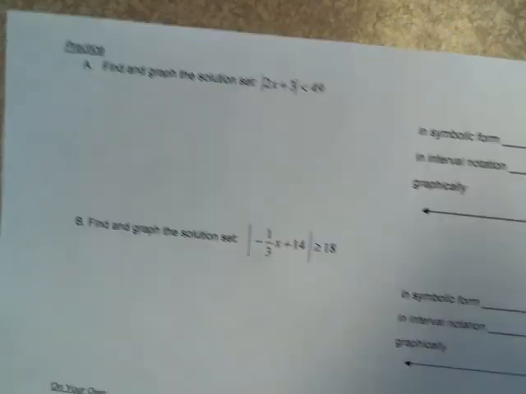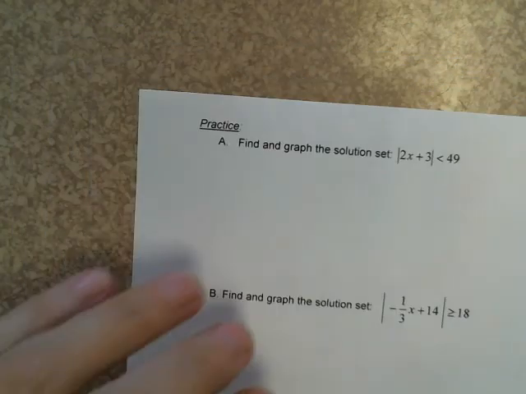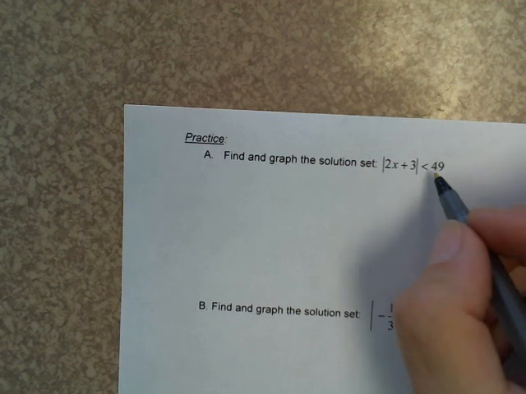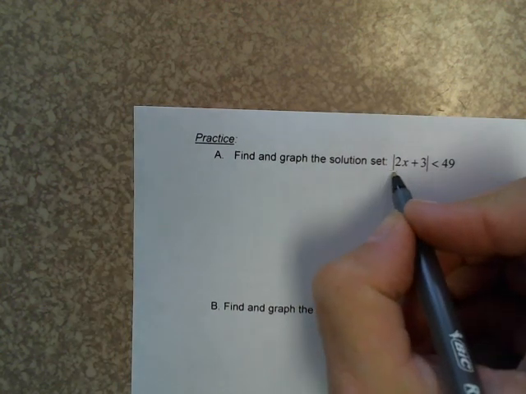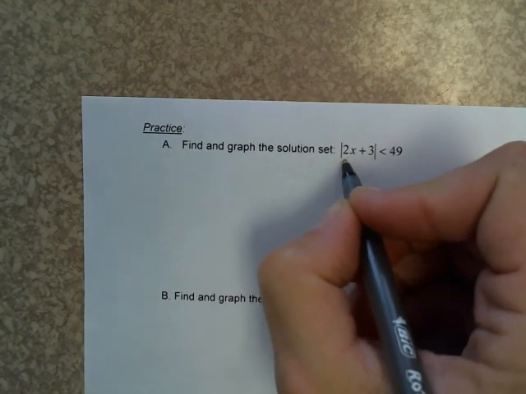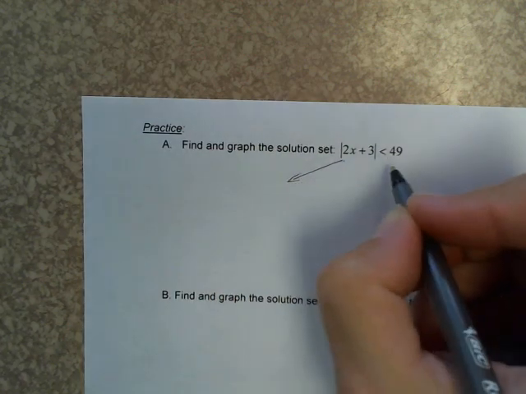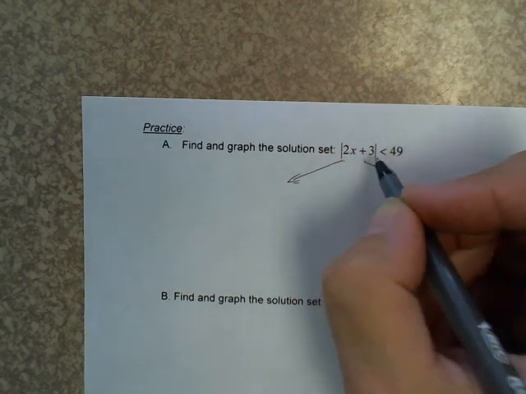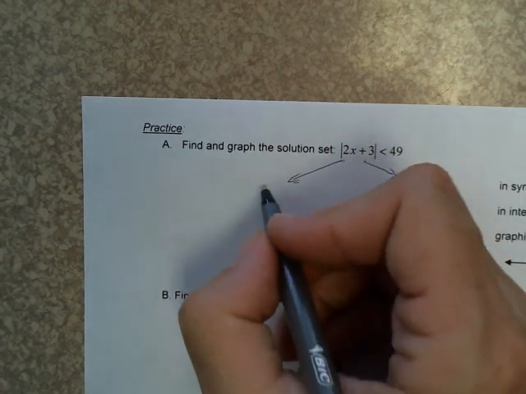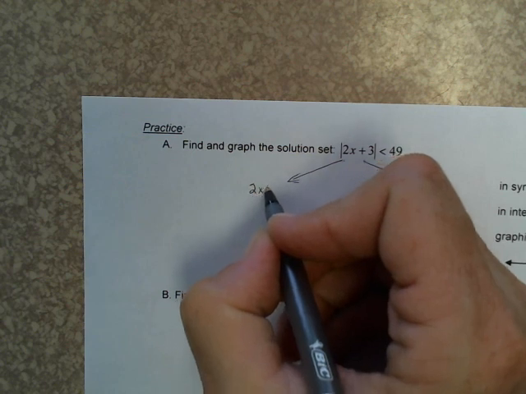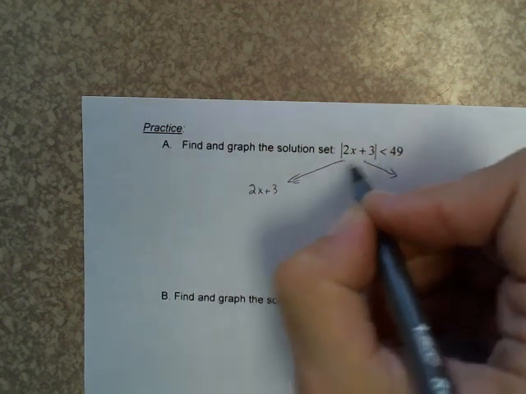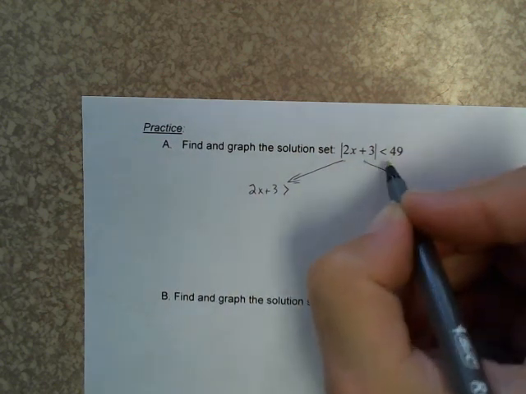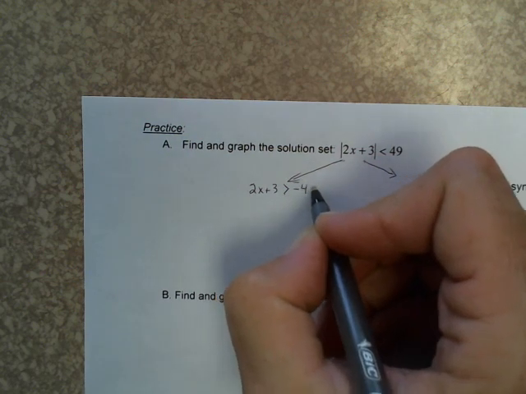Okay, we're going to practice on a couple more problems here. Now what we have here is a less than. So this is going to be a little bit different solution than the previous one. But we're still going to set up with a left hand and a right hand arrow, and the absolute value is already isolated, so we don't have to worry about that. So we're going to put 2x plus 3 without the bars. We're going to change the less than to a greater than, change the 49 to a -49.